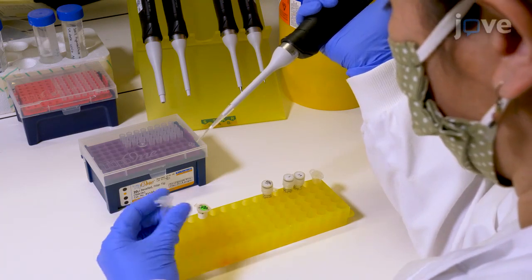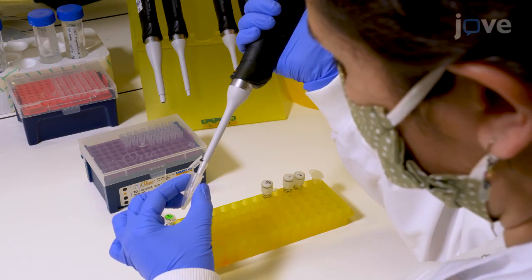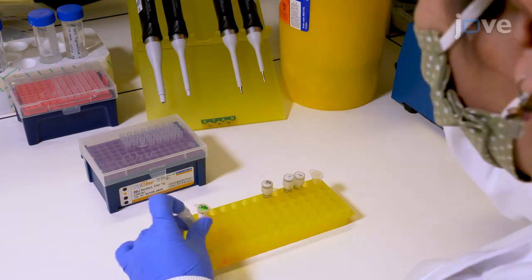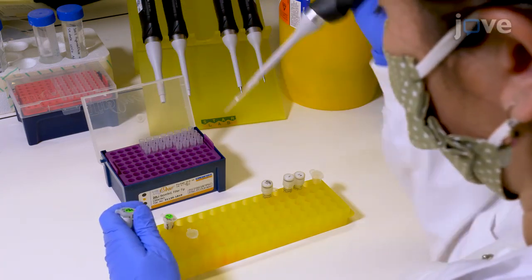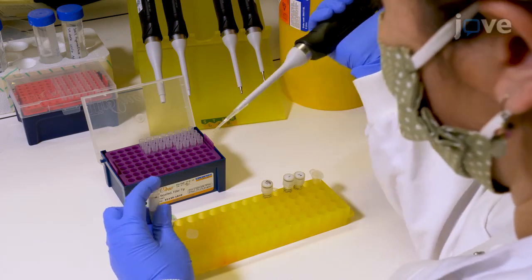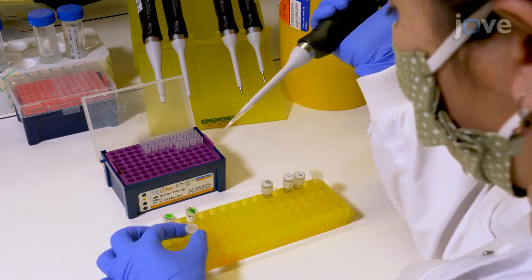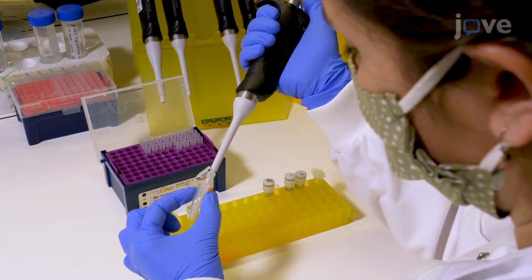Combine the attB-tagged donor plasmid carrying the transgene of interest and the helper plasmid carrying the integrase to obtain a mix with a final concentration of 350 nanograms per microliter of the donor plasmid and 150 nanograms per microliter of the helper plasmid.